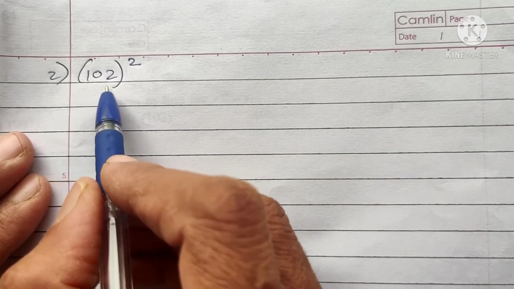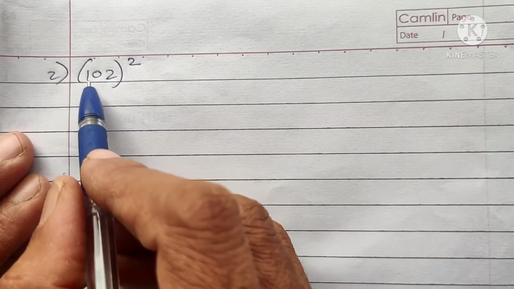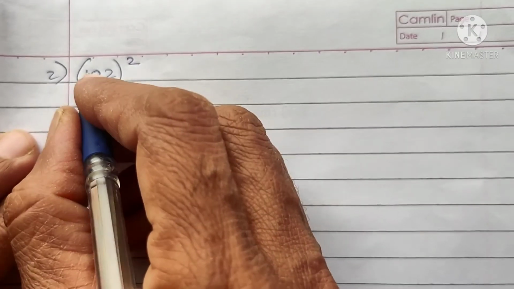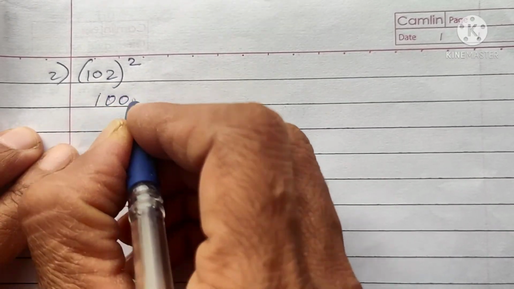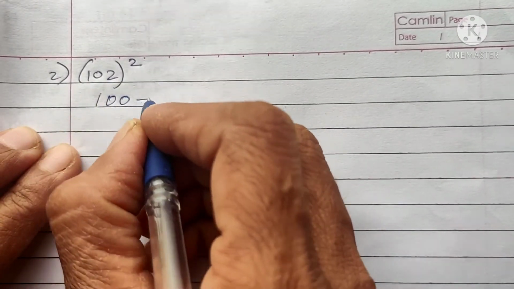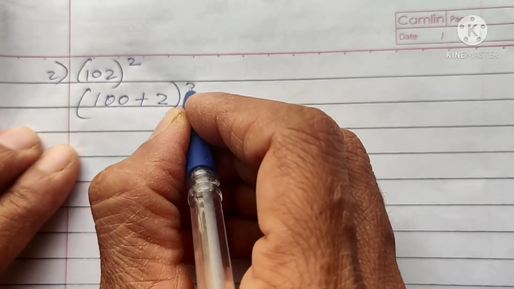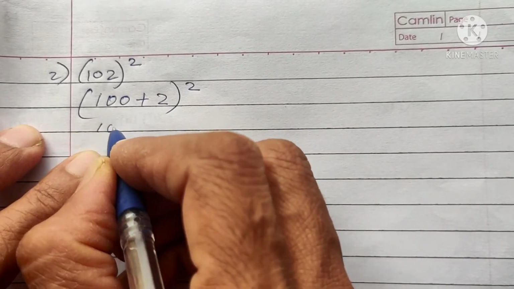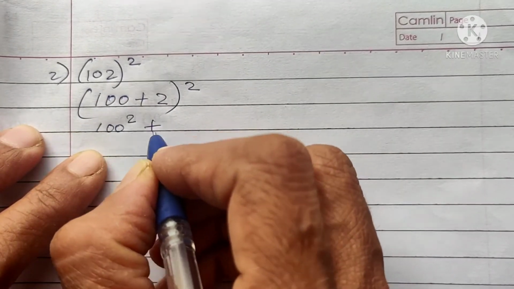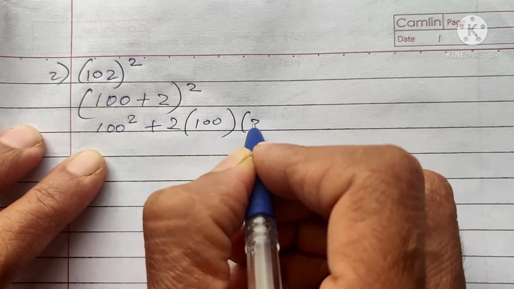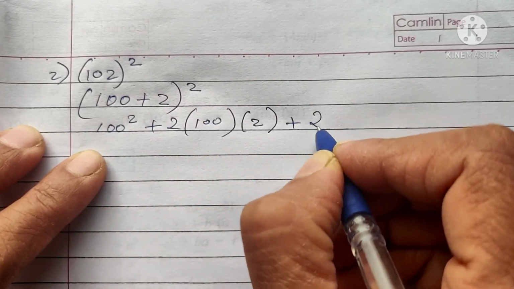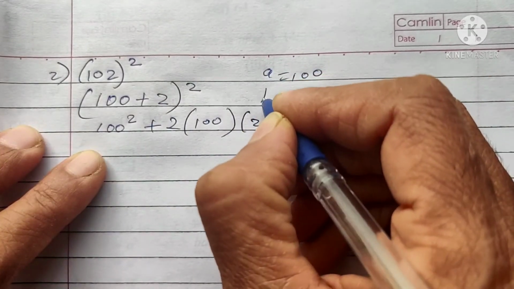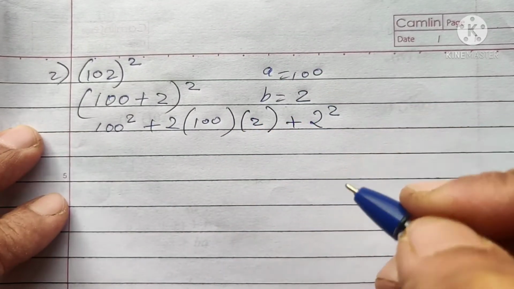Again, which is the number which is nearest and has zeros? It could be either 110 or 100. So 100 is the nearest, right? So you'll have 100, and how do we get 102? It's 100 plus 2, and then you just do the whole square. Now this is of the form (a plus b) the whole square. So let's apply the formula. It's going to be a square plus 2ab plus b square. In this case our a is 100 and b is 2.